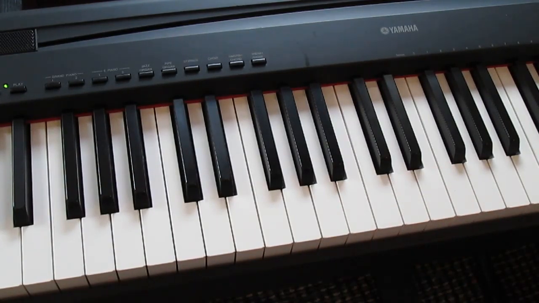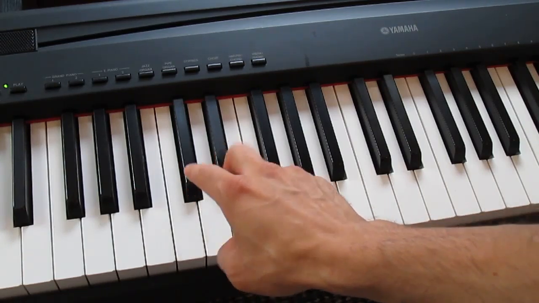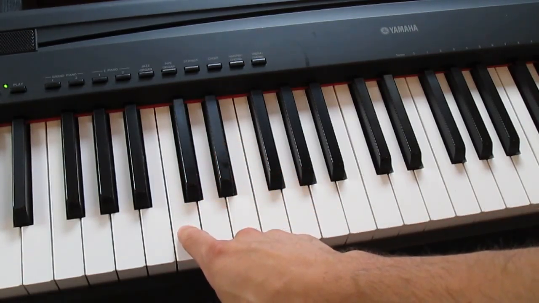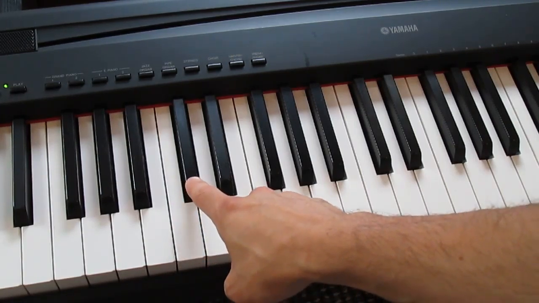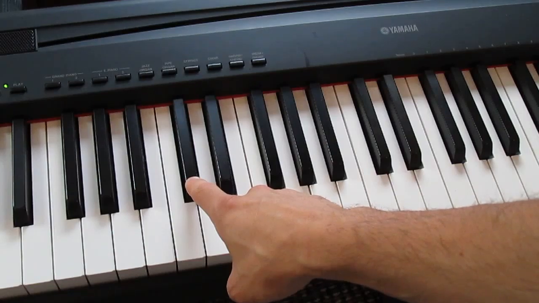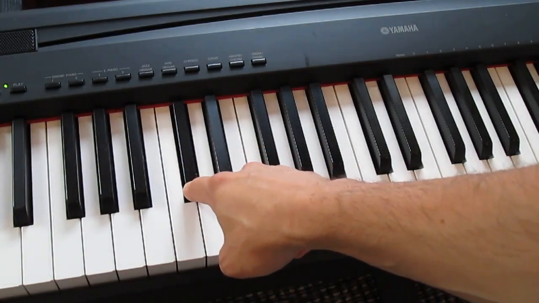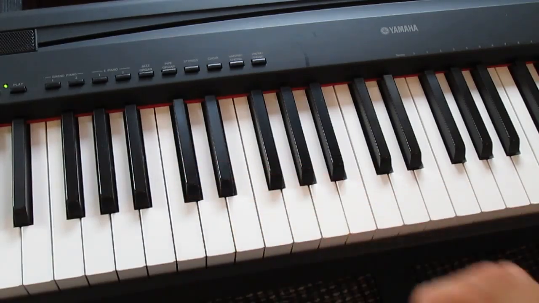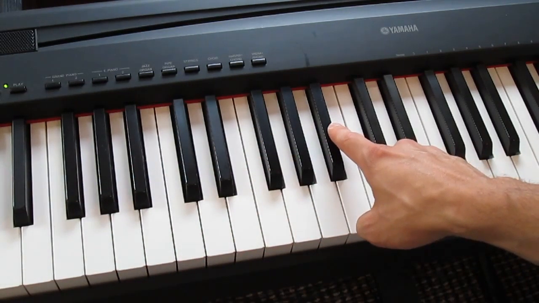Now, using that knowledge, it becomes very simple to identify the black keys on the piano. For example, let's say I'm starting here with a note I know to be C. This accidental note, just to the right of it, we're going to call C sharp. And that's going to be true for all the accidental keys in the piano.